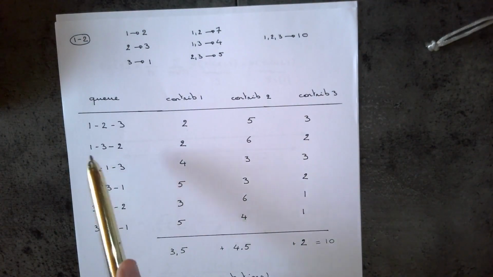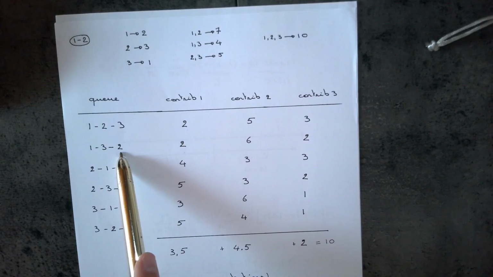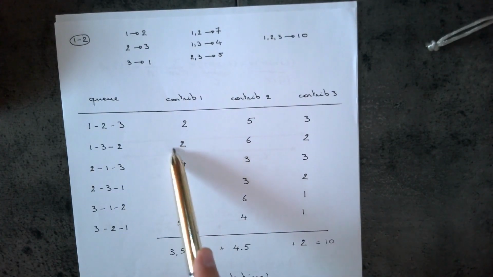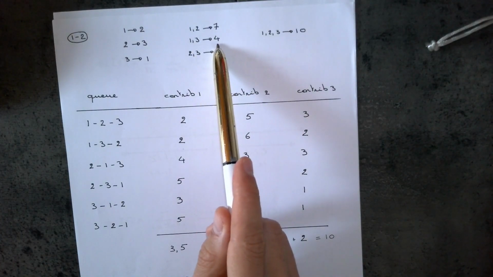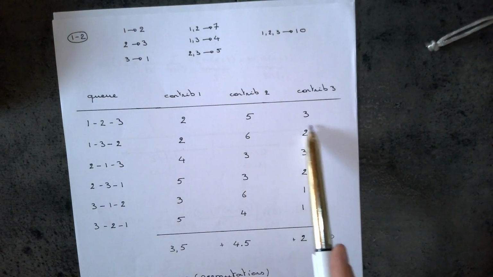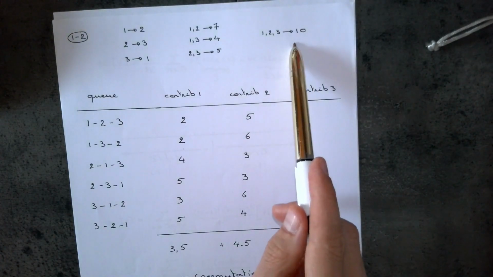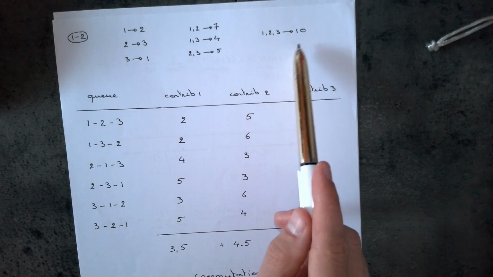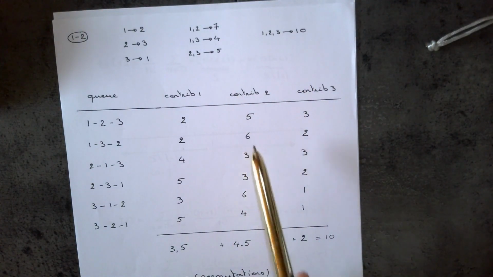Another way could be that first player 1 arrives, and then player 3 arrives, and then player 2 arrives. In this case, player 1 still has a marginal contribution of 2, but in the second step, 1 and 3 get formed, which is a value of 4, so player 3 gets the marginal contribution of 2. And then when player 2 joins, they all get together 10. So 10 minus 4 is the marginal contribution of 6 for player 2.